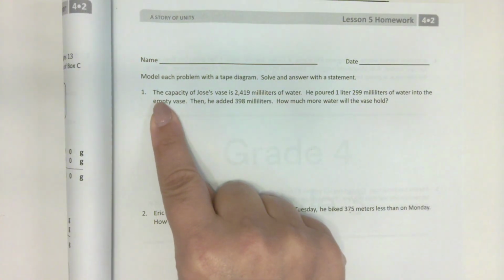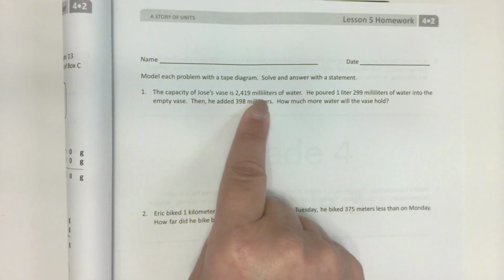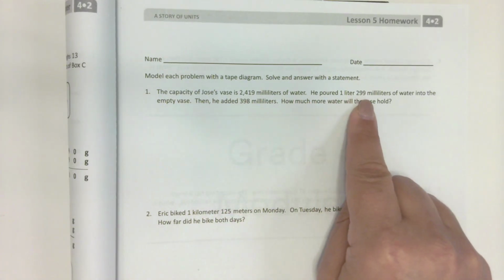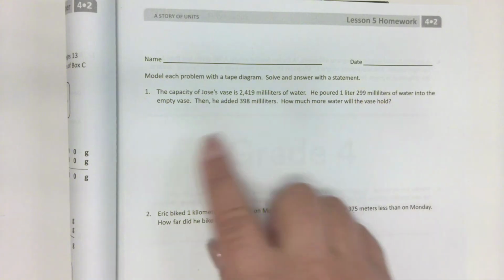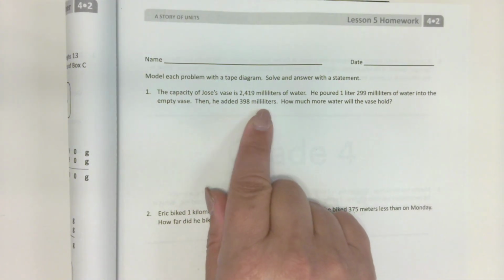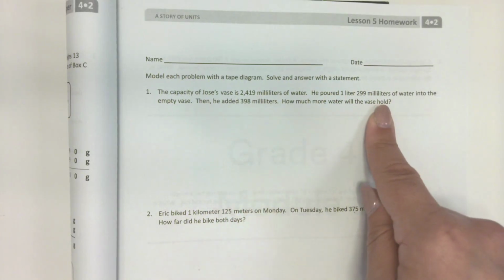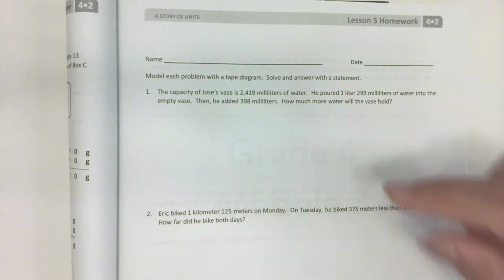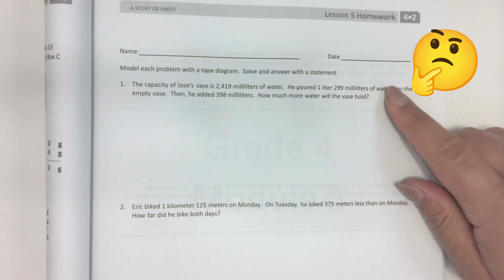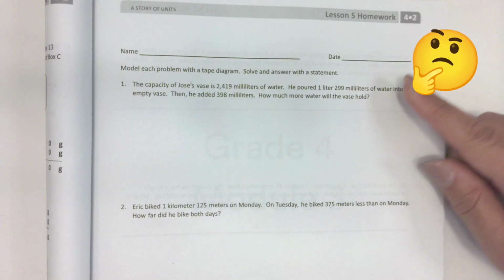Number 1 says, the capacity of Joe's vase is 2,419 milliliters of water. He poured 1 liter, 299 milliliters of water into the empty vase. Then he added 398 milliliters. How much more water will the vase hold? We have to think about what this question is asking us to do. There seems to be a lot of steps here. Let's see if we can figure out what to do.